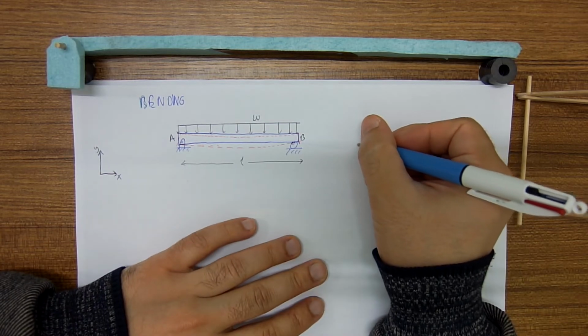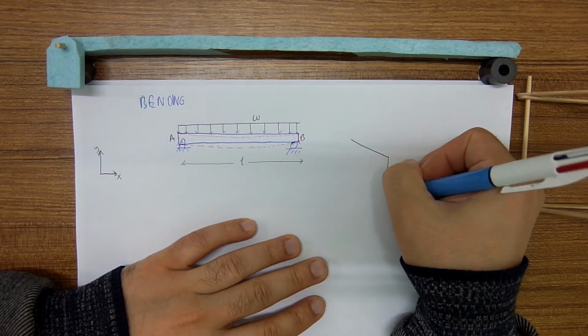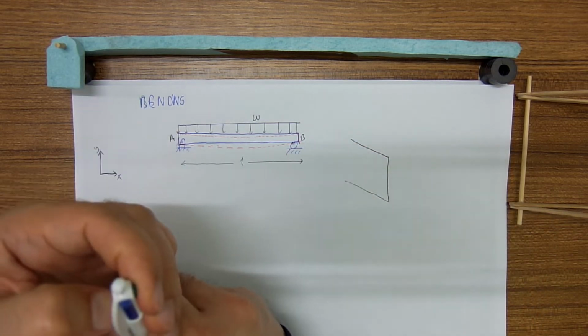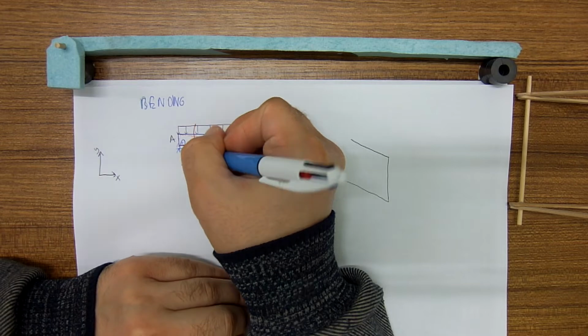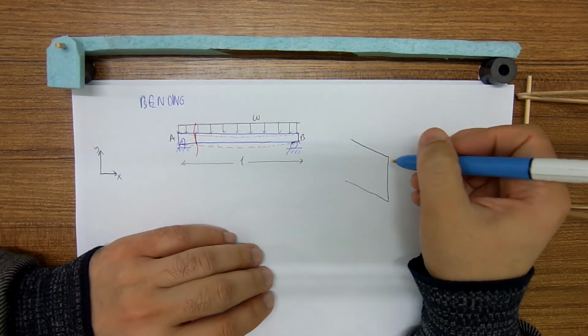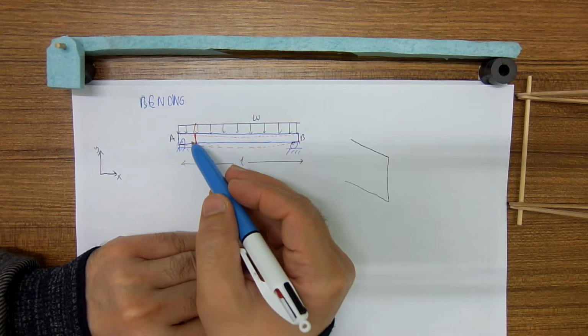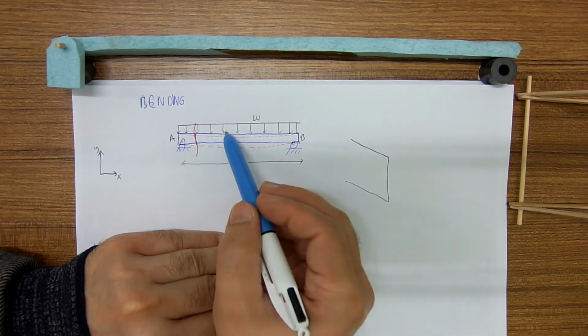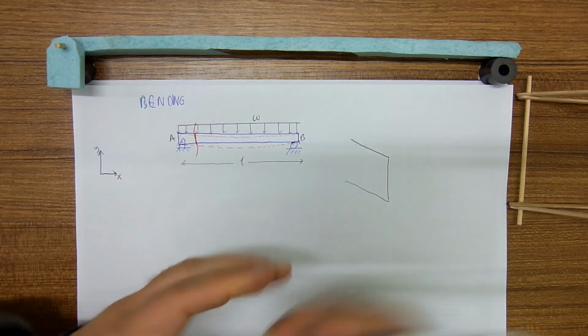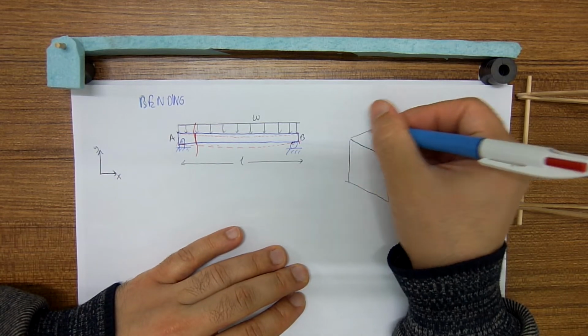If we draw it here, say that I cut the beam here, so this section. By cutting we get two segments, segment 1, segment 2. I draw segment 1 here.